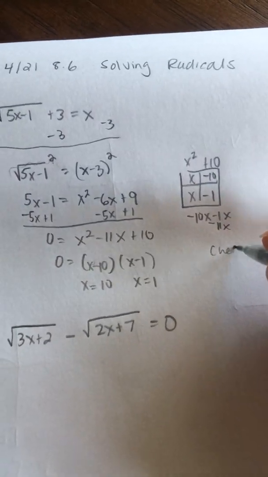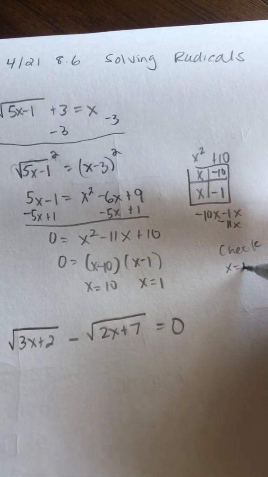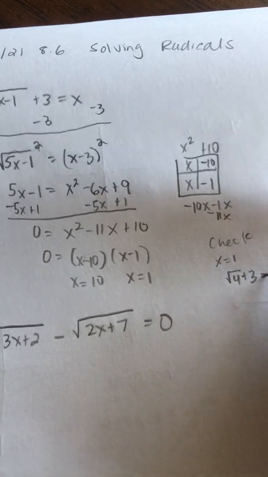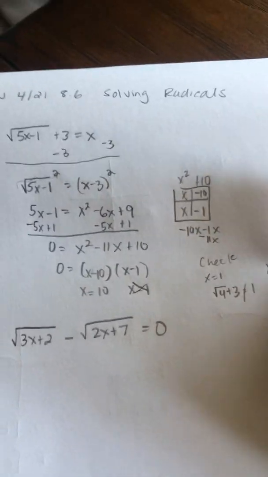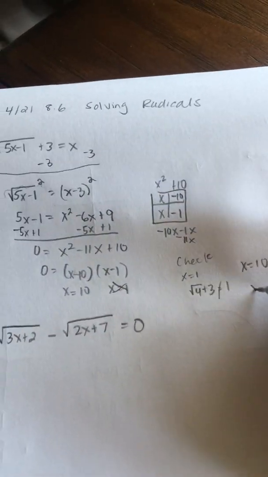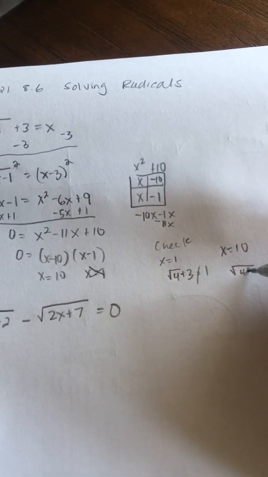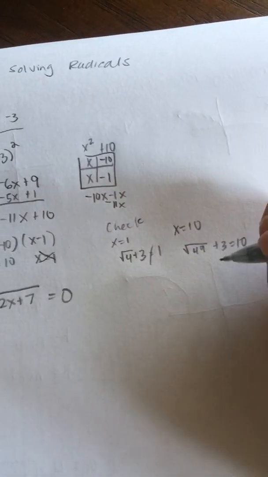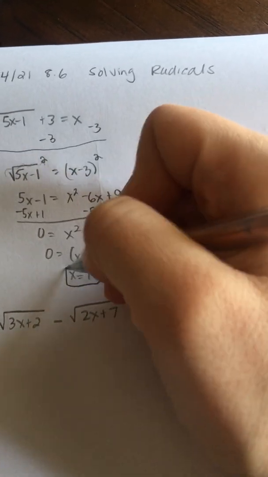So here are my checks. I'm going to go ahead and check x equals 1. We said square root of 4 plus 3, does that equal 1? And the answer is no. So this one becomes extraneous. Checking 10. We have the square root of 50 minus 1 is 49. Plus 3, does that equal 10? Well, yes, 7 plus 3 is 10. So this is the answer that works.